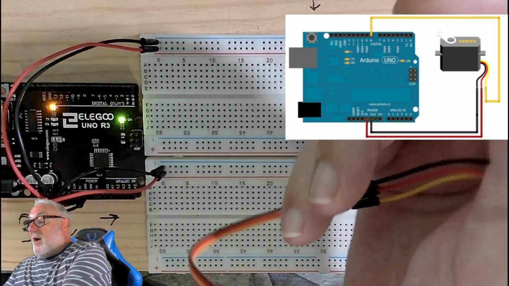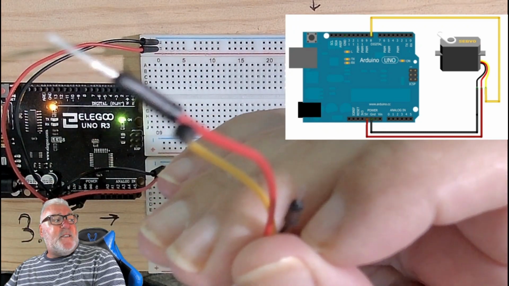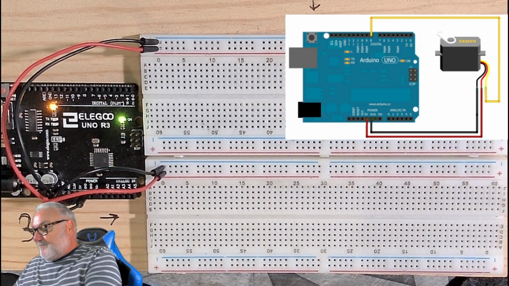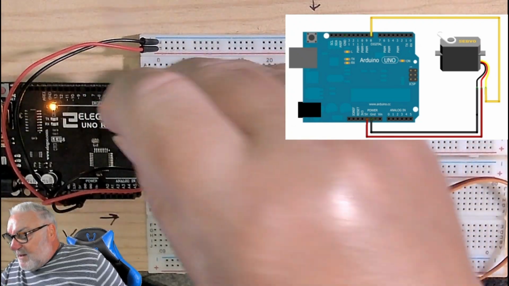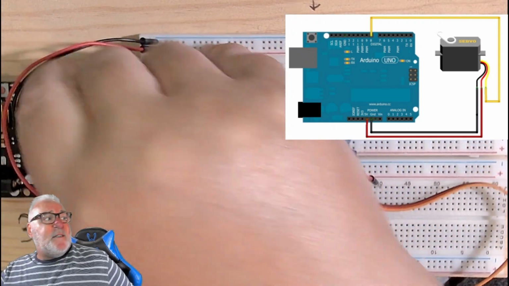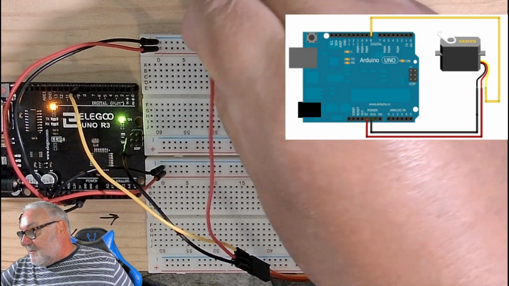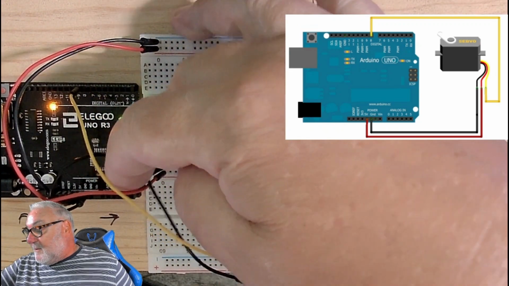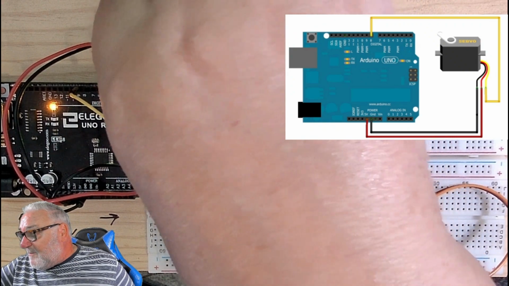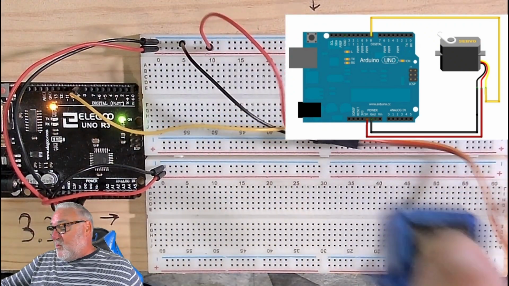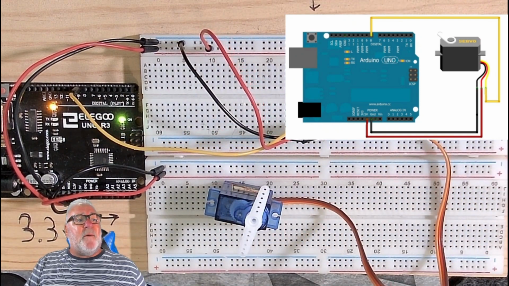Okay, so here we've got our servo. We've got three jumper leads. We'll start with the first one. We're going to be using pin 8 for this simple little circuit. So we put the yellow in pin 8, see that? We put the red to 5 volts, and we put the black to ground. As I say, a simple little circuit.